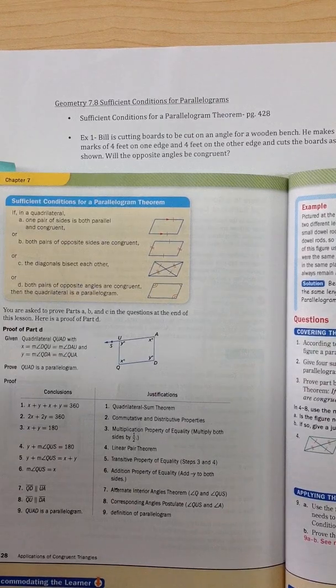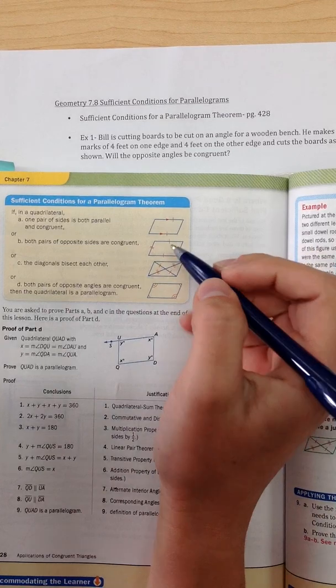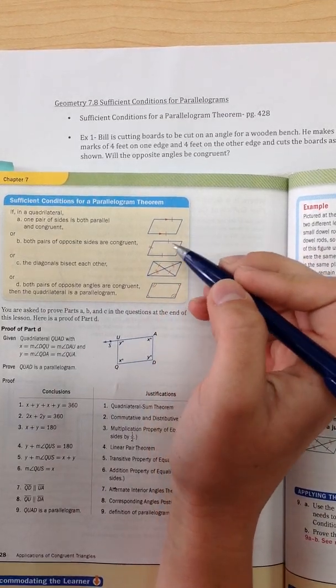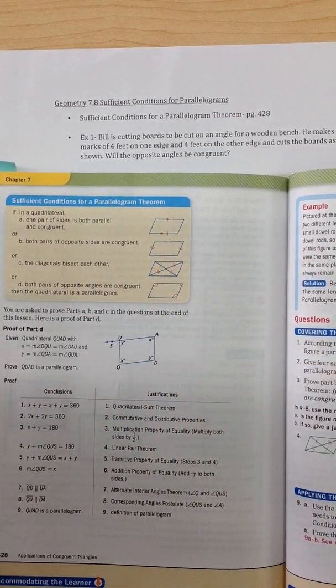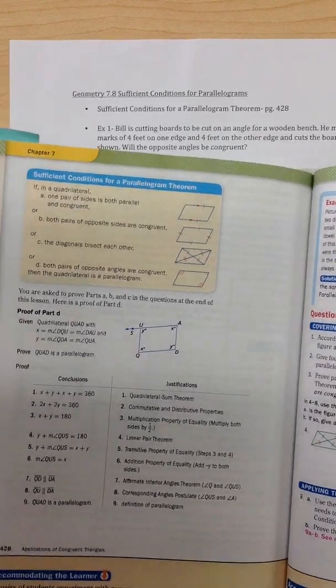Okay, so we don't have the 3 letter things with these ones. It's more just, does it fit that? Yes. If it doesn't, then no. But it's kind of similar to the triangles.